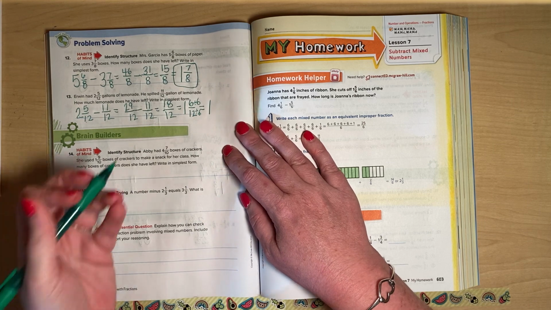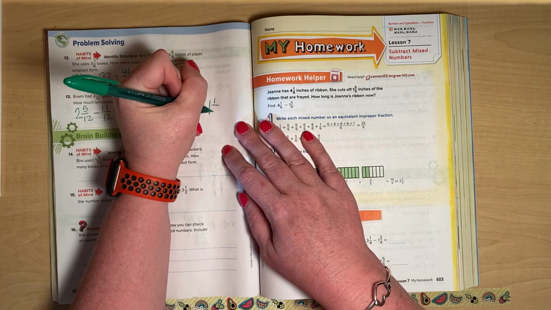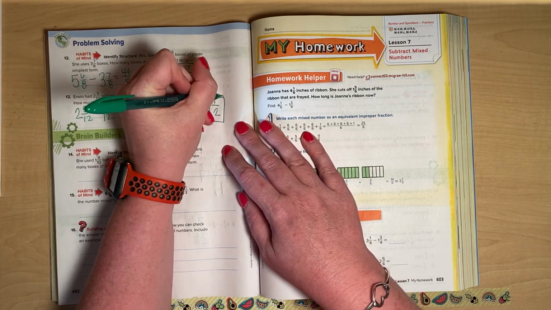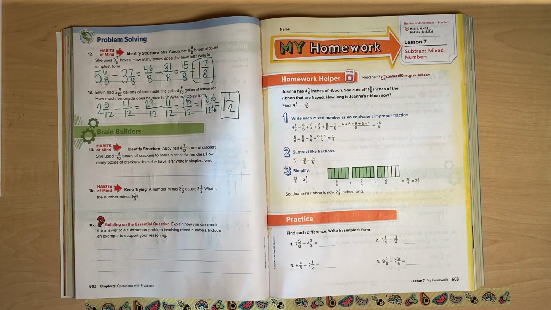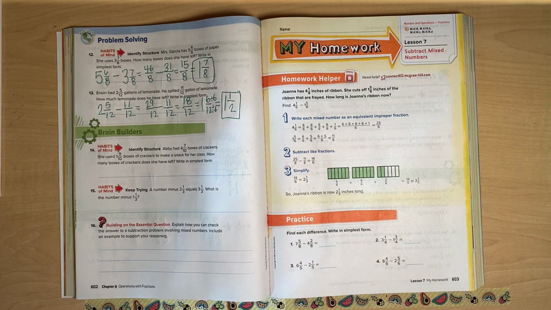All right, 6 divided by 6 is 1. 12 divided by 6 is 2. So my final answer is 1 1/2. So Irwin has 1 1/2 gallons of lemonade left.